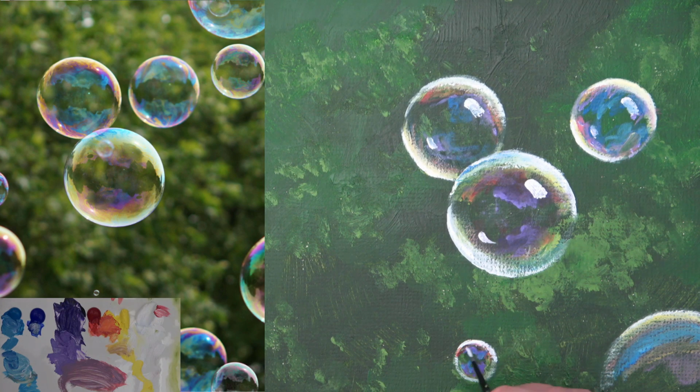Get that little shading highlight going there, and this shading highlight going over here. Then a reflection, bigger one, smaller one. Then you get some really tiny ones, and they'll just be a little circle.